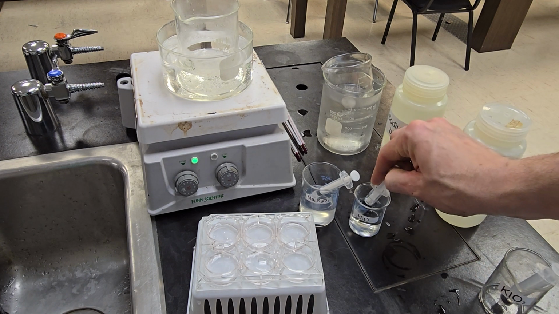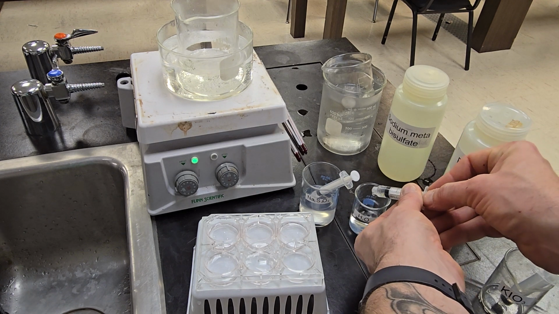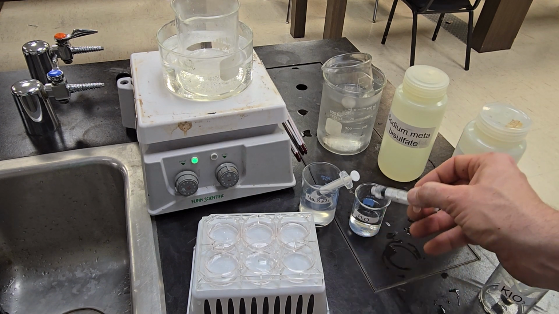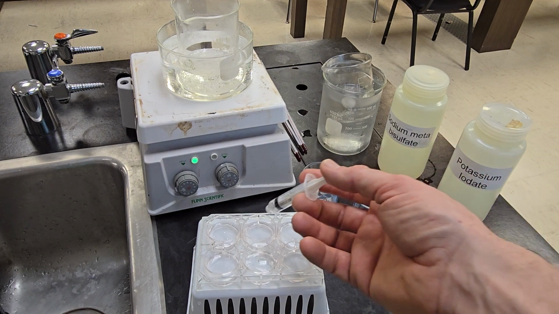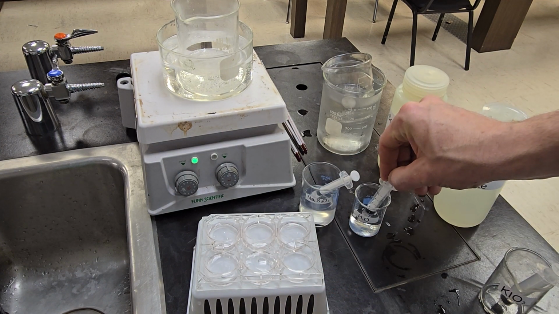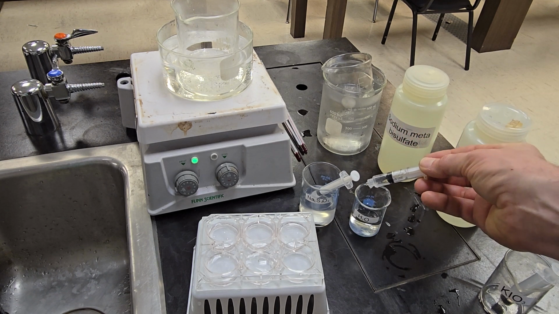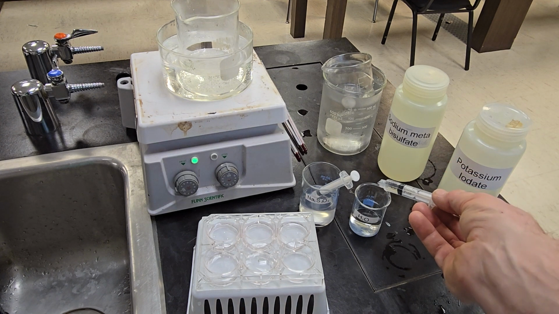Now my first plate, if you read the directions, says that it has no water. It's pure potassium iodate. Second plate has 1 milliliter of water, so here's 1. That makes it a total of 5 milliliters. Every plate has a total of 5 milliliters of liquid. The ratio of potassium iodate to water is what changes.